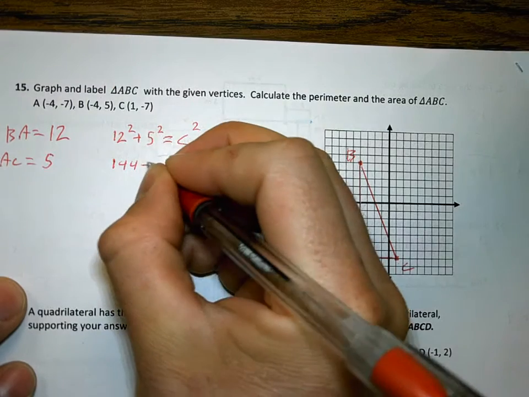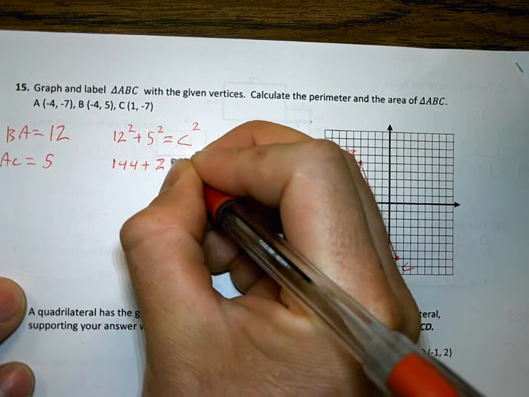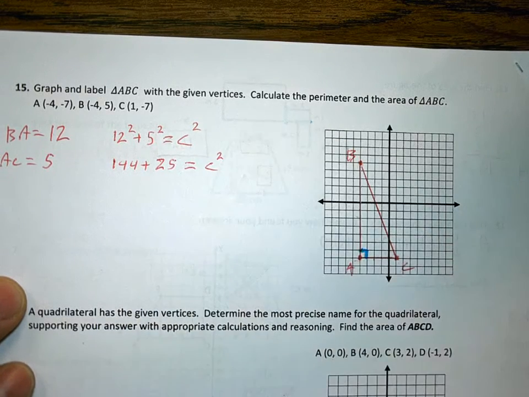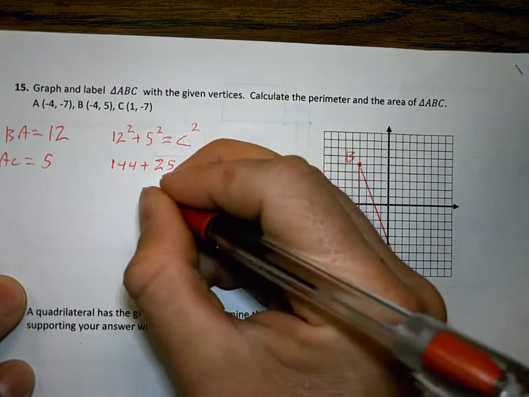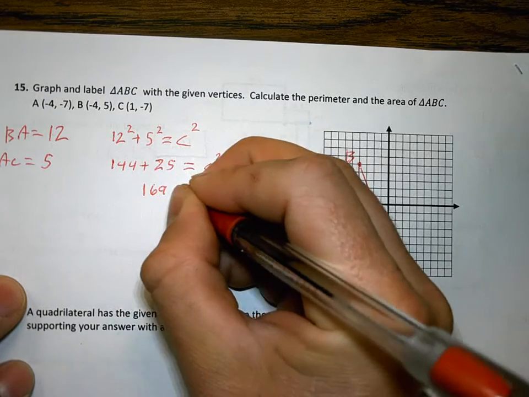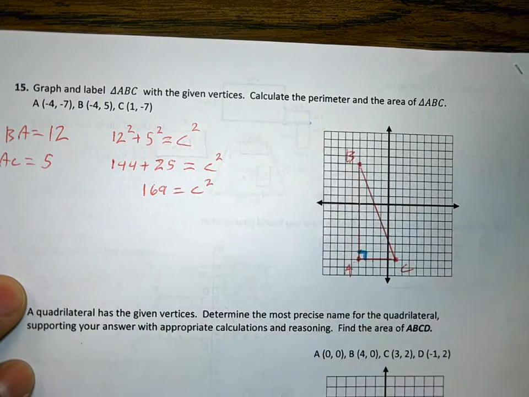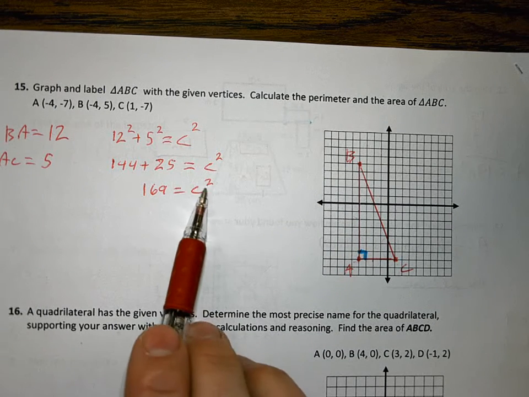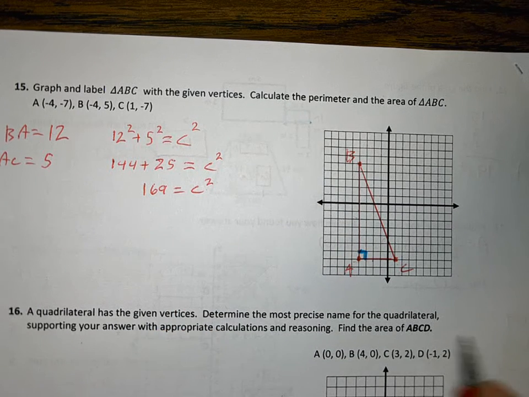144 plus 25 must equal c squared. 169 must equal c squared. What is the inverse of squaring? Square root. So take the square root of both sides.